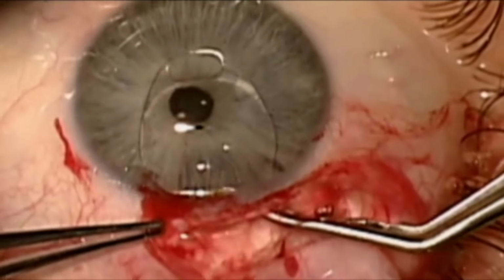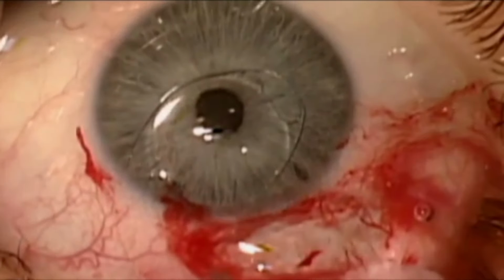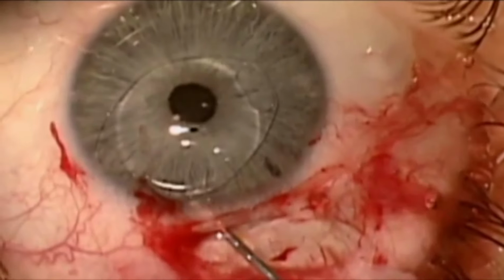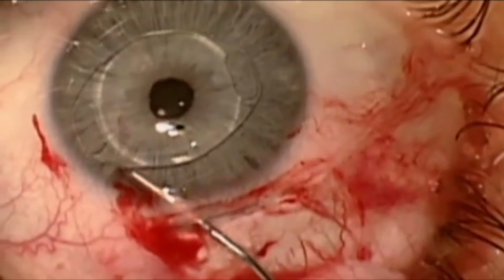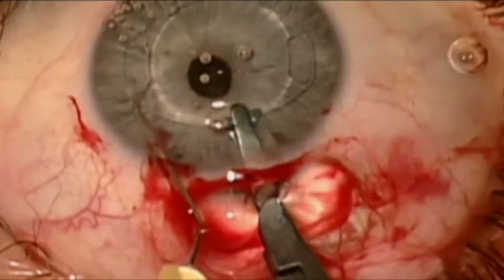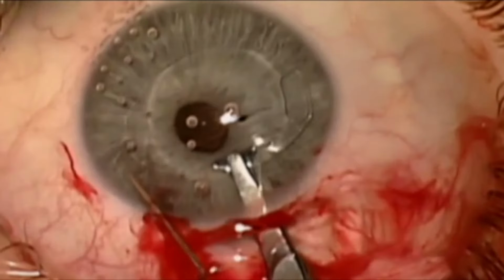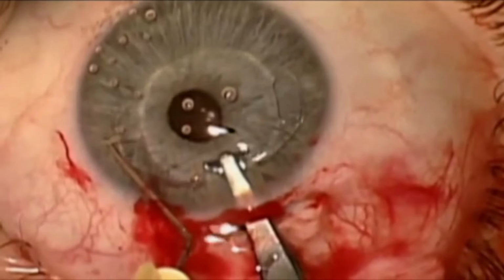In this video, insertion of the Verisyse phakic intraocular lens is performed. The Verisyse lens is a single-piece, 6mm PMMA lens manufactured by Abbott Medical Optics. It is an iris-fixated phakic IOL and is secured in place by iris tabs. A 7mm square tunnel incision is required to place the lens. Foldable versions of the lens are available elsewhere in the world, though at this time, only the rigid PMMA version has been approved for use in the United States.